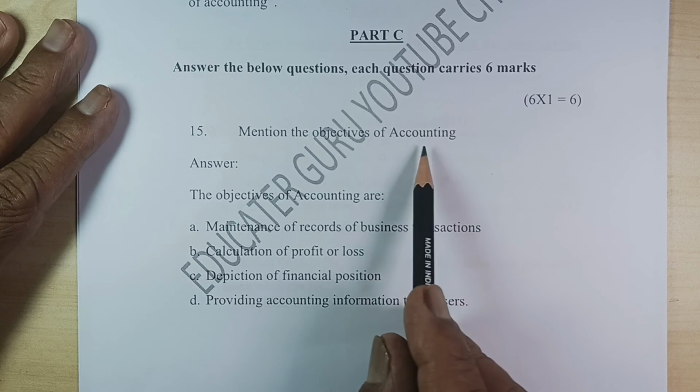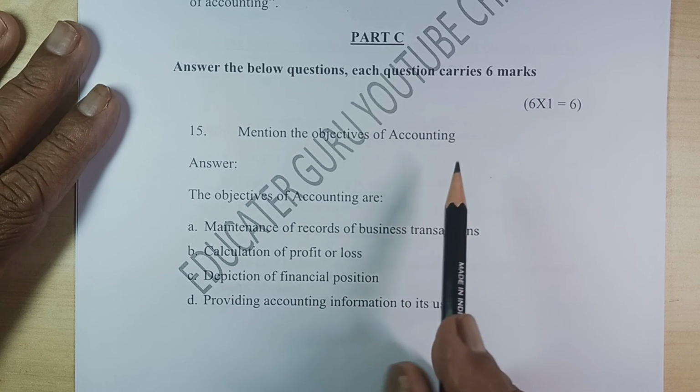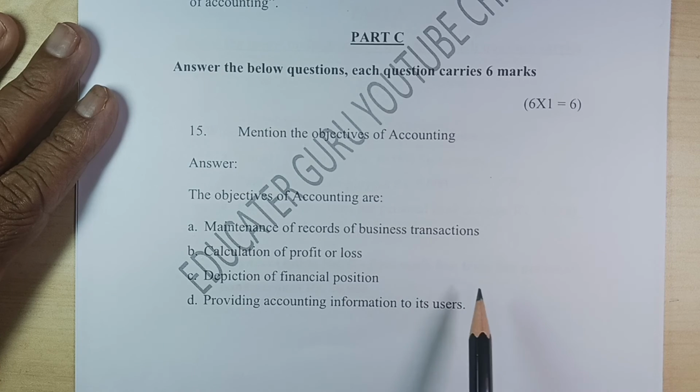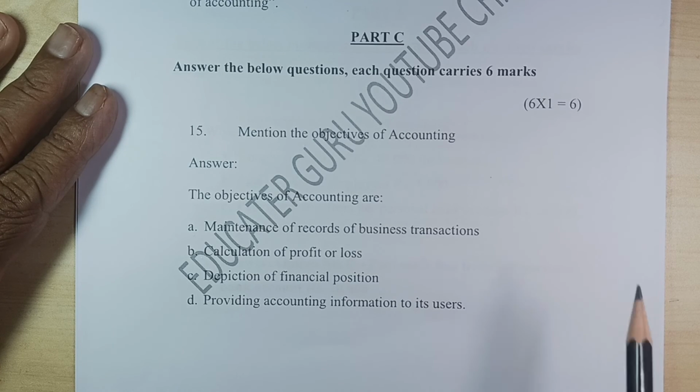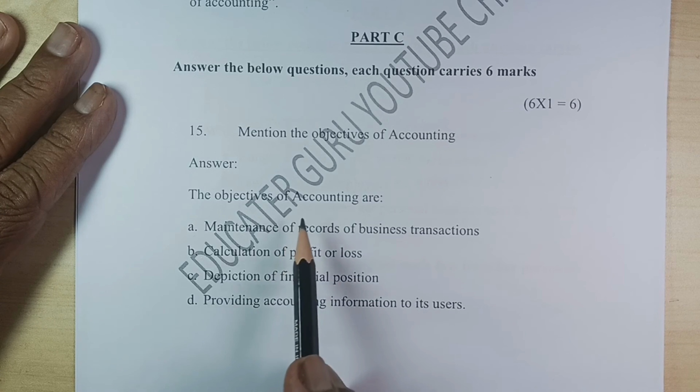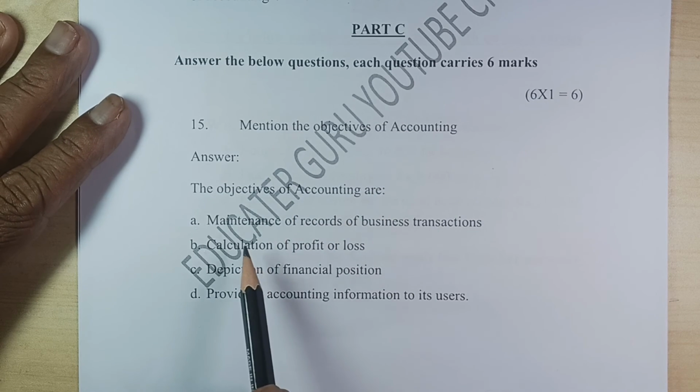Mention the objectives of accounting. It is very simple. Without an objective, there is no life. Without an objective, there is no business. So the objective plays a vital role. Objective is called a goal, features, whatever it is. So here, for what purpose is accounting there?